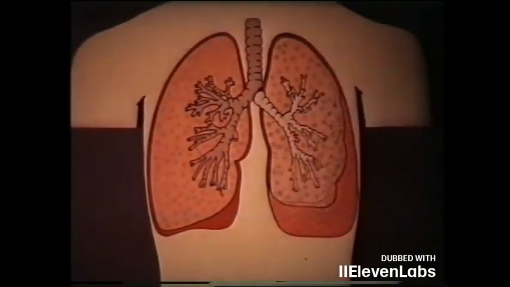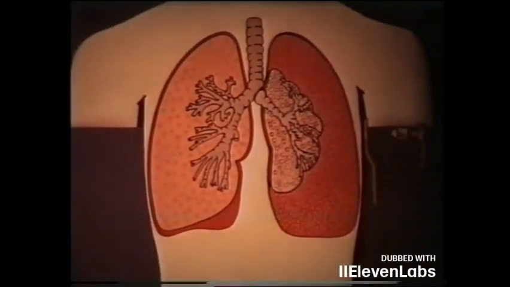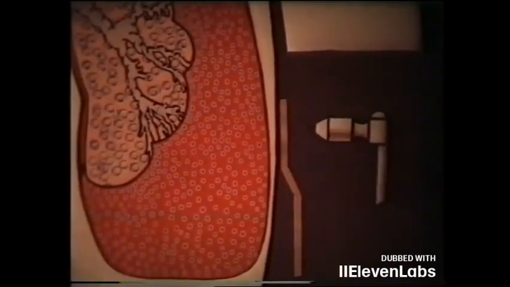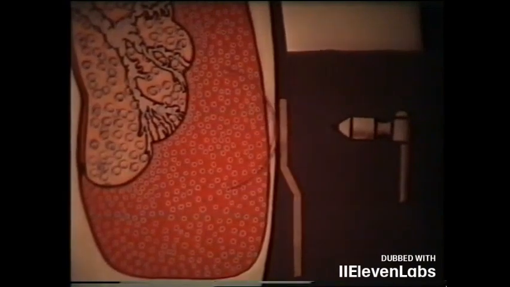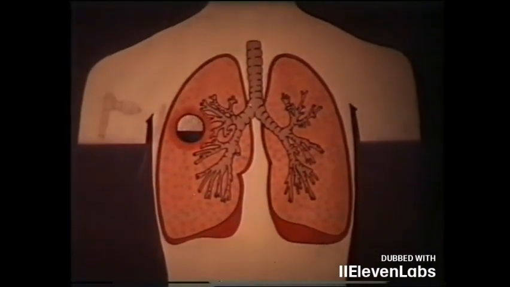A tympanic sound is heard when air enters the pleural cavity in pneumothorax, or if there is a cavity or abscess in the lungs.